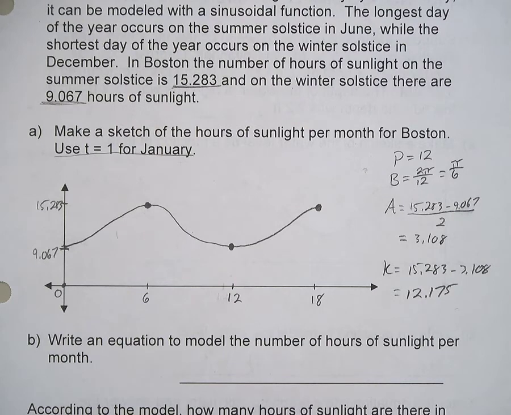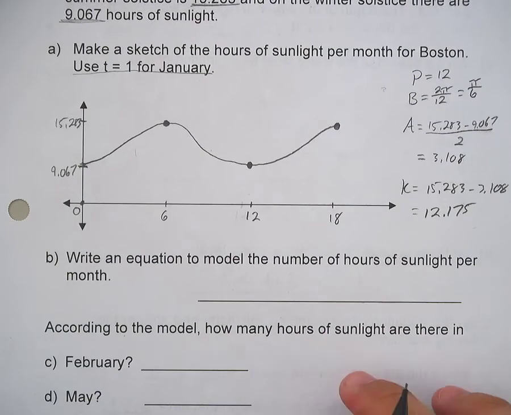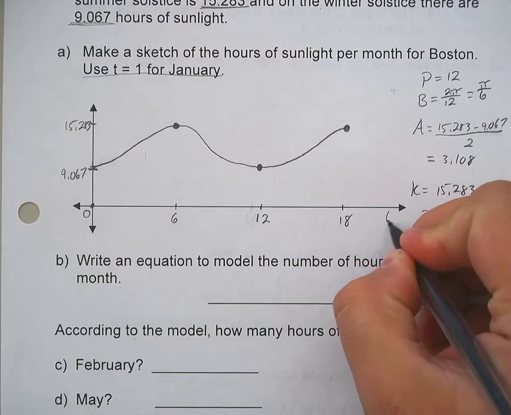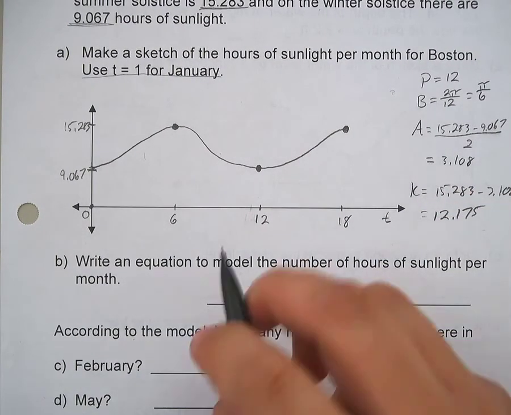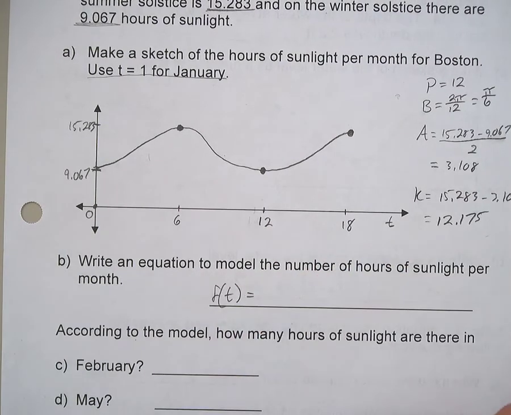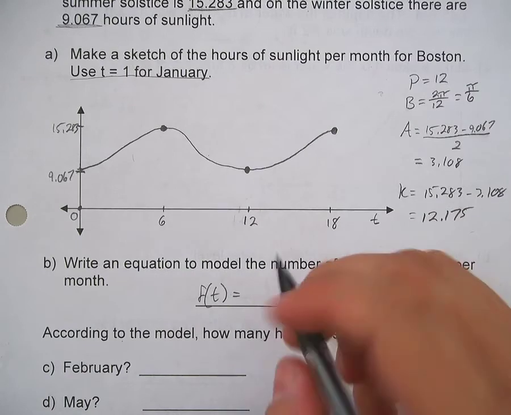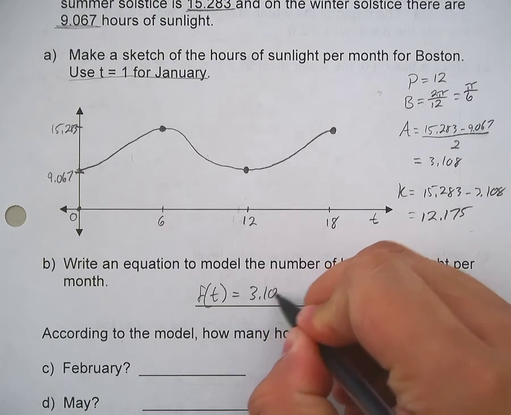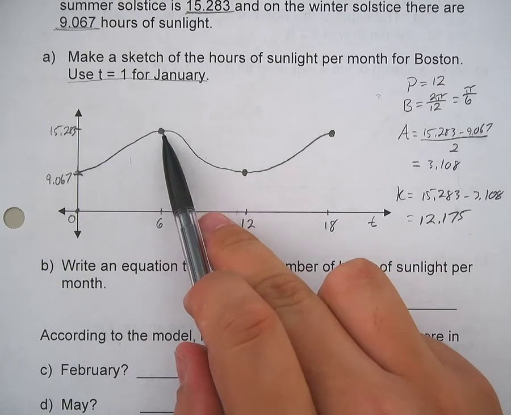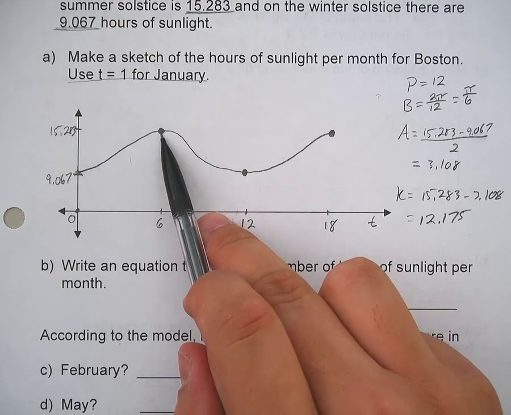And we're going to do the rest of this assignment in our announcer voice. Write an equation to model the number of hours of sunlight per month. So again, since we're dealing with time on the x-axis, it's going to be f of t is equal to, my A is 3.108. I'm going to use cosine since I started on a hill.